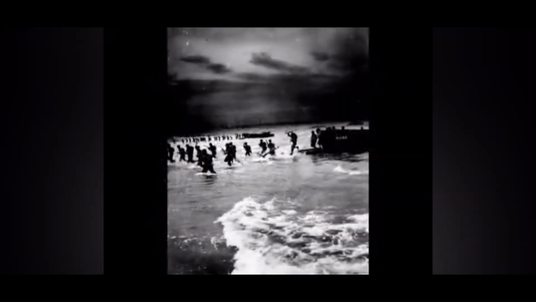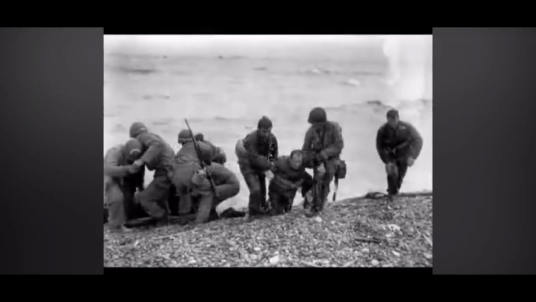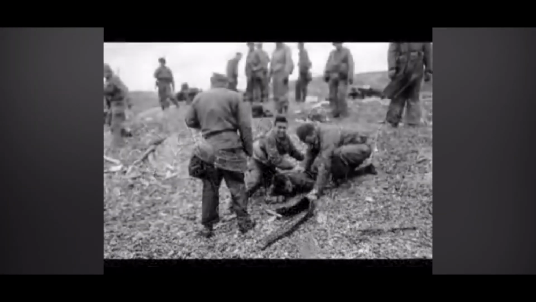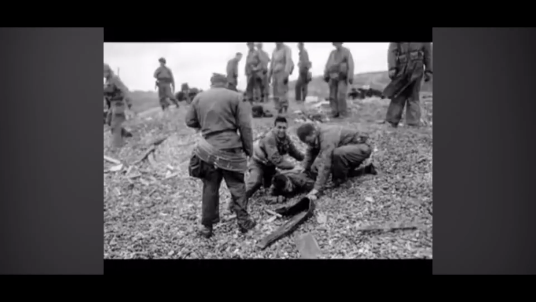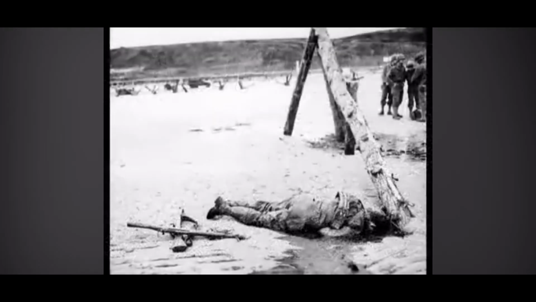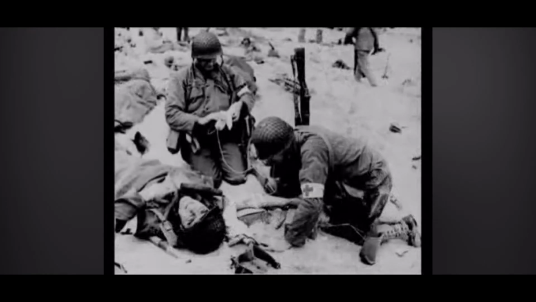Everything changed on December 7, 1941, when Japan bombed Pearl Harbor. That attack pushed the U.S. into the war, both in Europe and the Pacific. At home, the country mobilized quickly. Factories shifted to wartime production, and people from all backgrounds were brought into the workforce.